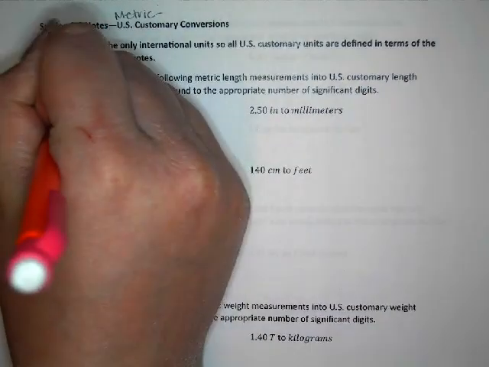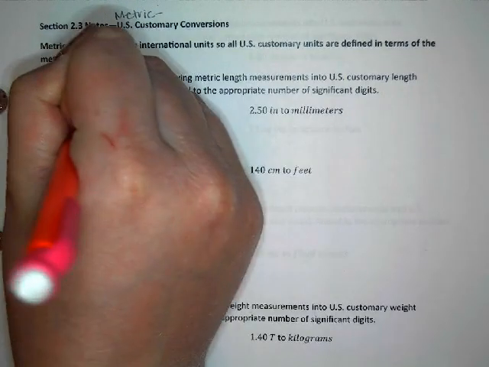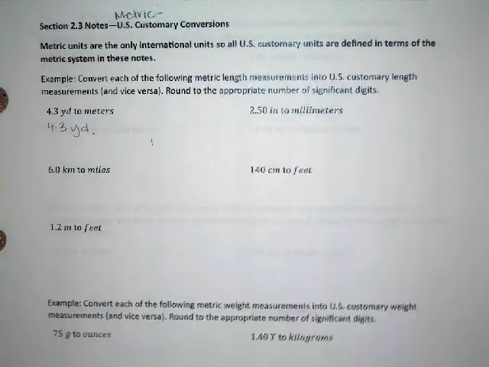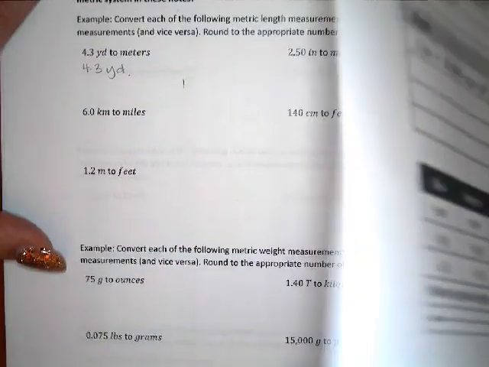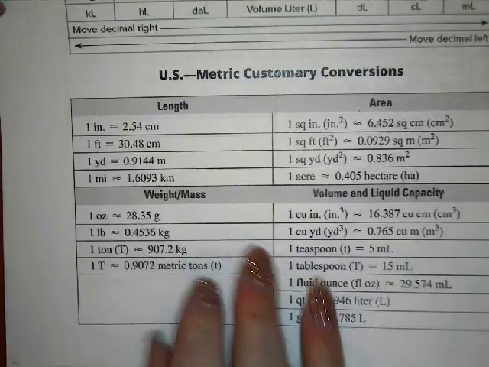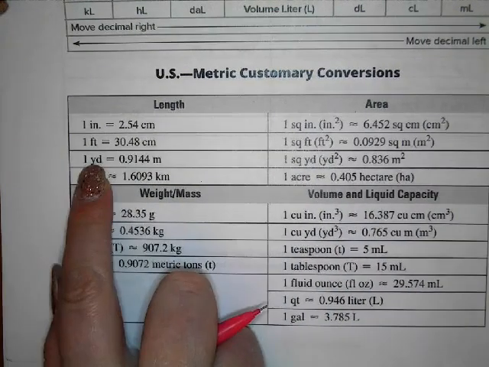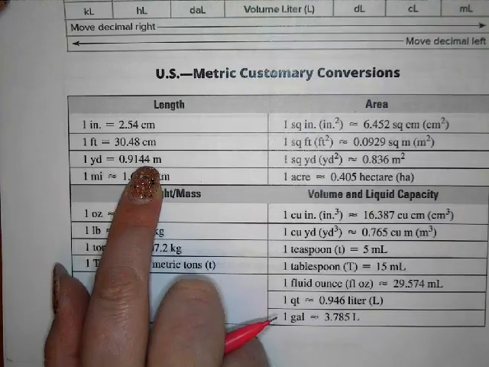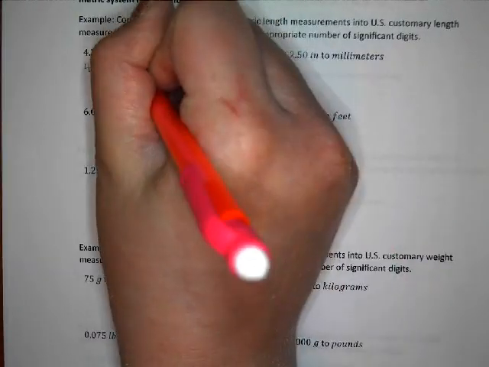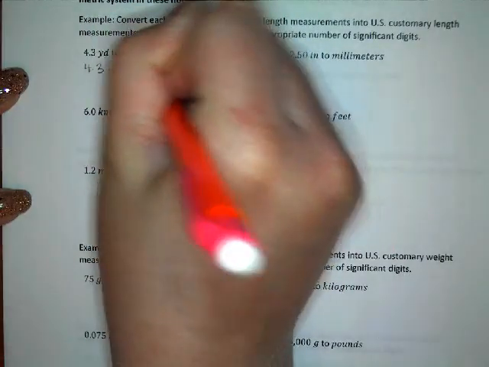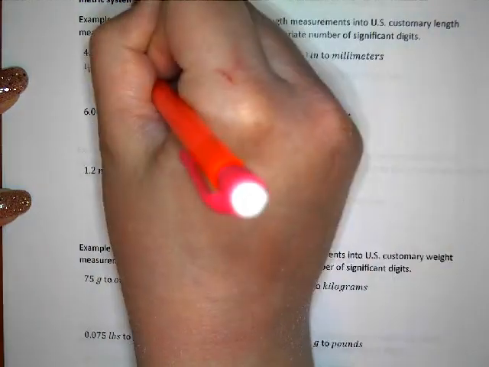So I'm going to say 4.3 yards. Then I'm going to look for the yards to meters conversion. Yards to meters, 0.9144 meters per 1 yard. I'm going to cancel out the yards measurement.